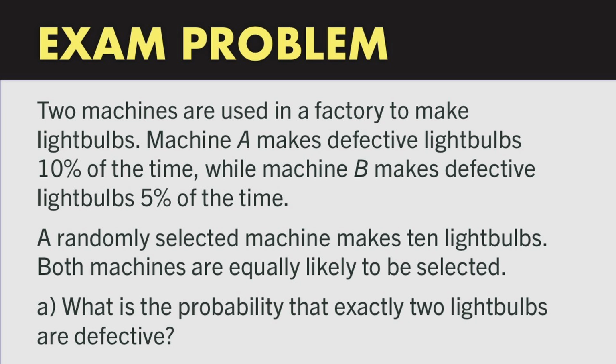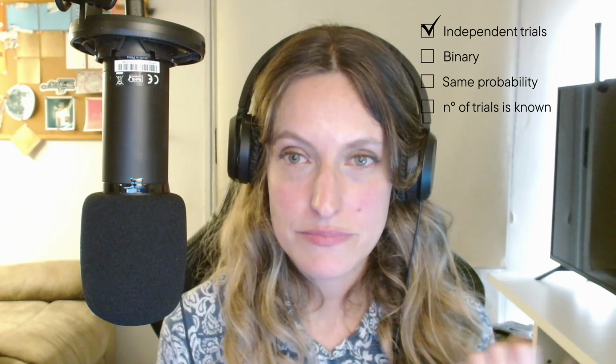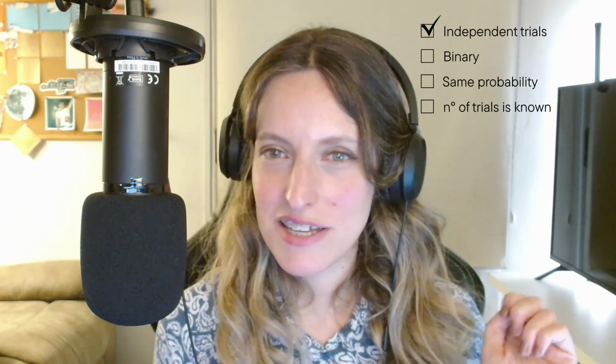Again, we have two machines. We're going to select one machine and then we are going to select 10 light bulbs from that machine, and then we're going to calculate the probability of 2 of them being defective. First, we need to see if this is a binomial random variable. If you have some practice with binomial random variables, you kind of smell that it is, because first, we have independent trials. First item in our checklist, checked. They need to be independent. One light bulb being defective needs to be independent of the previous one being defective.